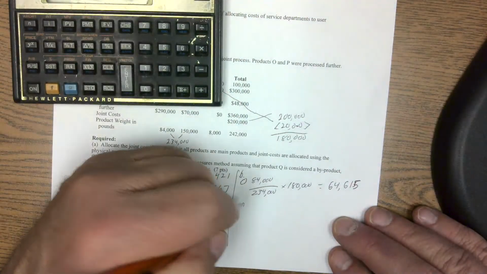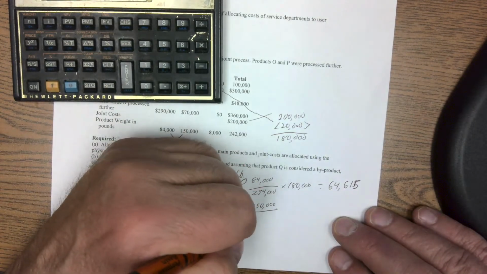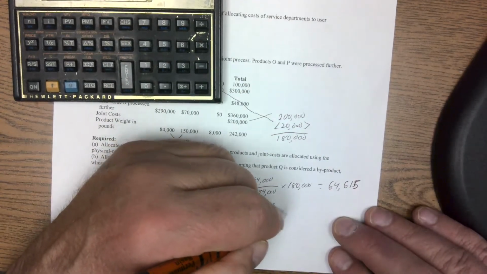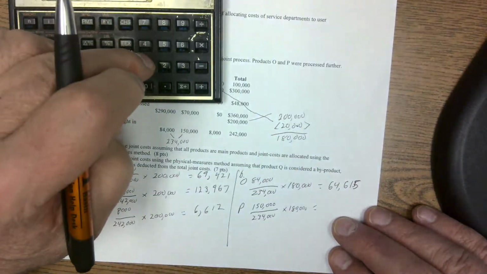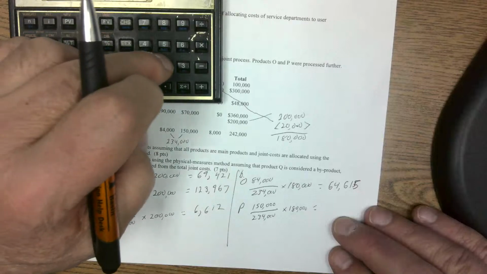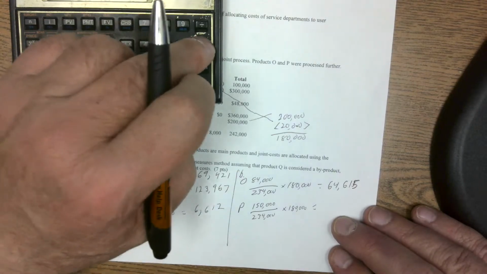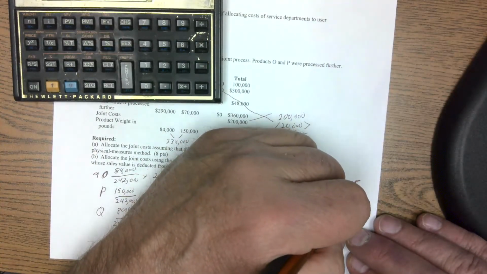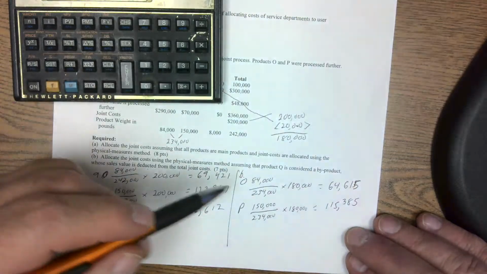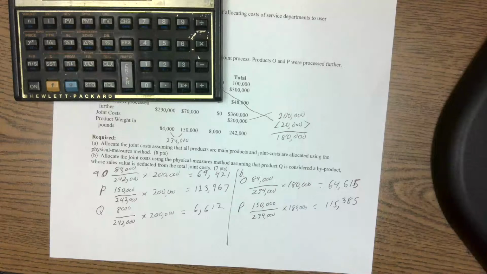And for P, we're going to have 150,000 divided by 234 times 180 equals 115,385. So you can see it's a little bit different doing it those two ways.